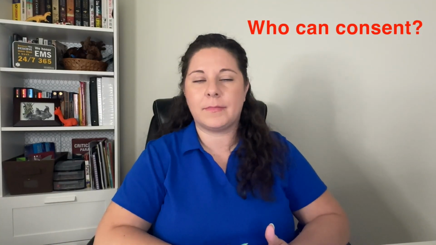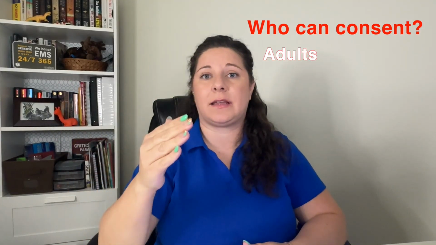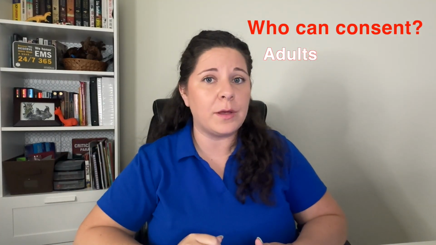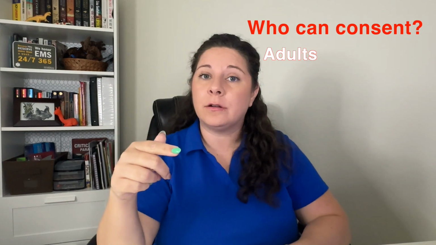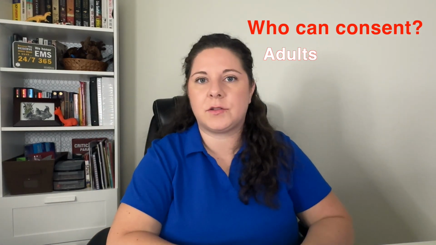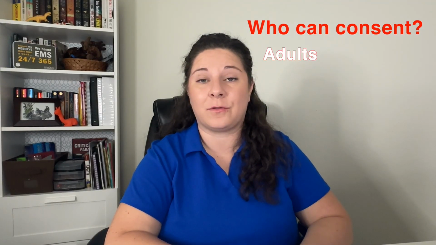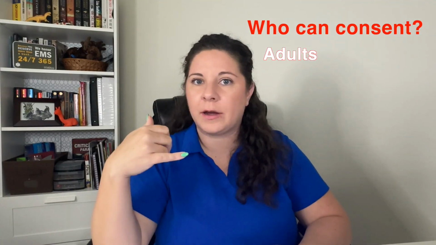Who can consent to medical treatment? Adults. 18 years or older can consent for themselves and also for other people. If you have a minor, who can consent for them? Like maybe you have a 16-year-old who got into a car wreck leaving the high school. Who's going to consent to treatment for this child? Well, we can always call a parent.